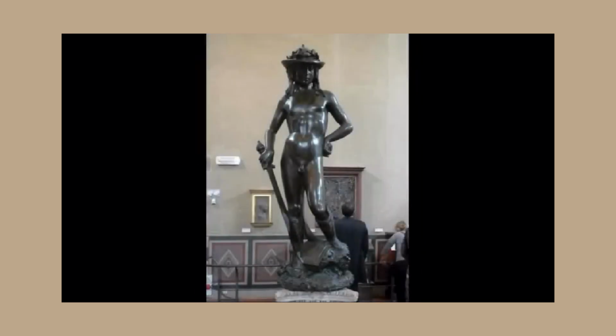It's detached from any kind of figural group or any kind of architecture, and so there really is a sense of autonomy, as if this figure could move forward of its own accord. The figure is referencing the classical in another way as well, in its very material nature.